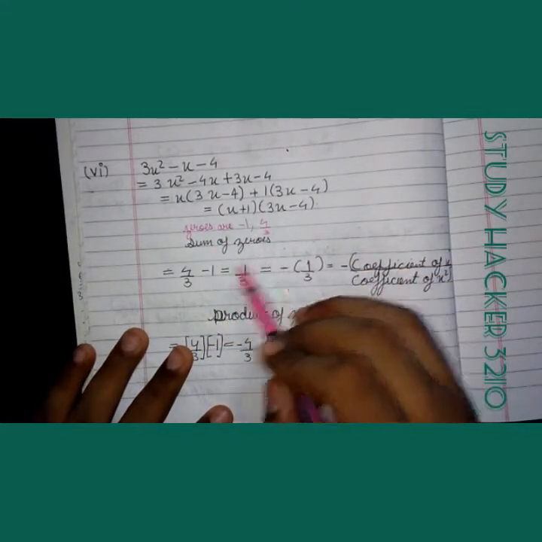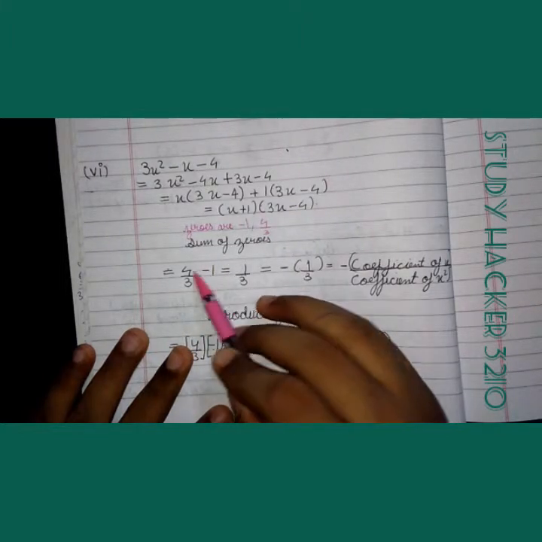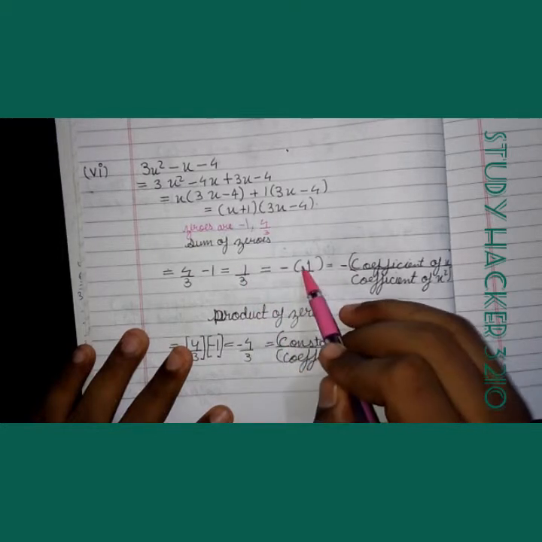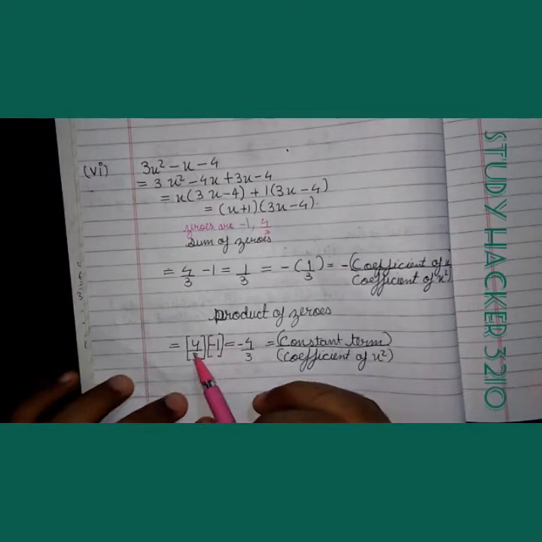So the sum of zeros is 4 upon 3. We will take the LCM, so 3 will go up. So it will be 3 minus 4, which equals 1 upon 3. Then it will be minus here as it is the coefficient. Then we have to write here the product, so it is minus 1 into 4 upon 3, which equals this.